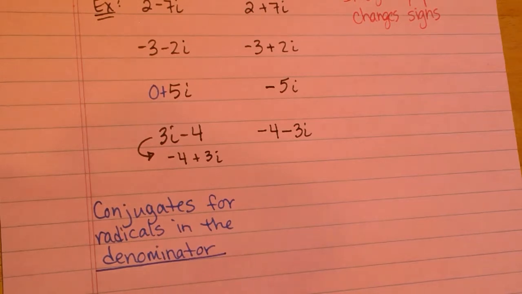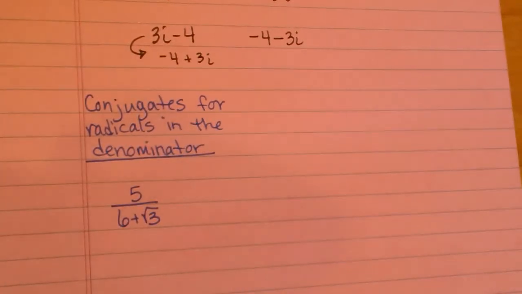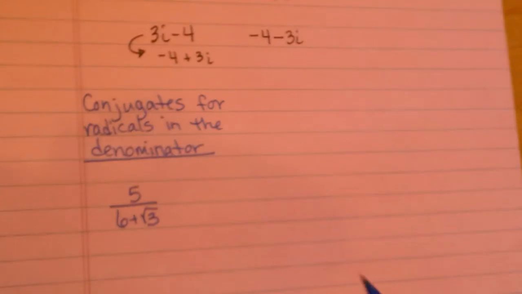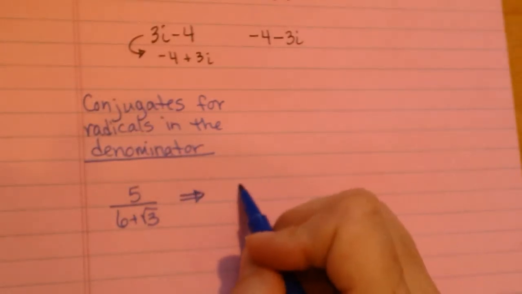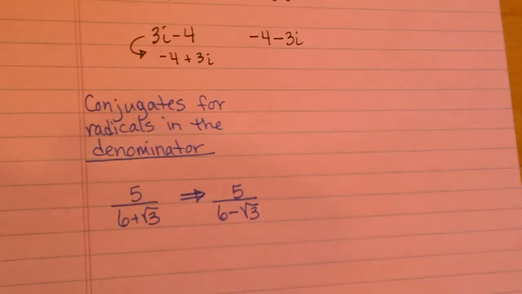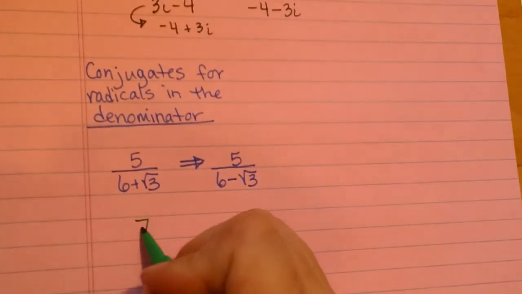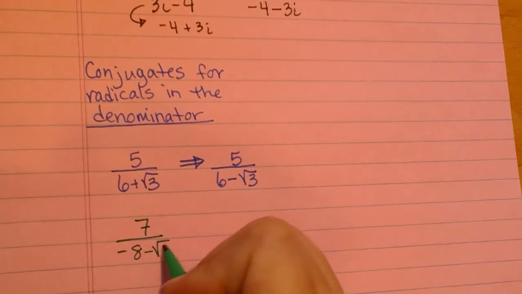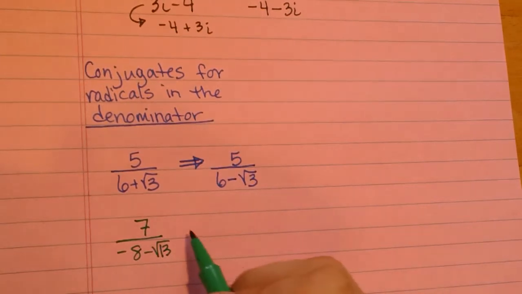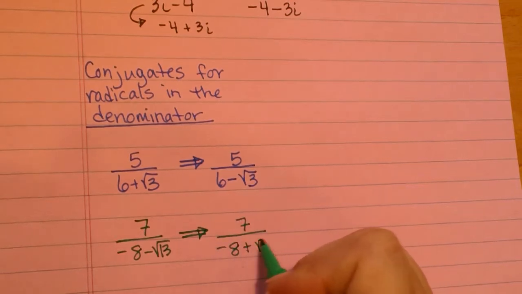So the conjugate for a radical in the denominator works very much the same way as conjugates for complex numbers. So if I'm looking at 5 over 6 plus the square root of 3, the conjugate would be 5 over 6 minus the square root of 3. Here's another one. 7 over negative 8 minus the square root of 13 would become 7 over negative 8 plus the square root of 13.